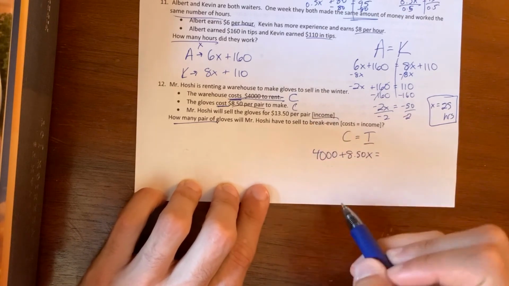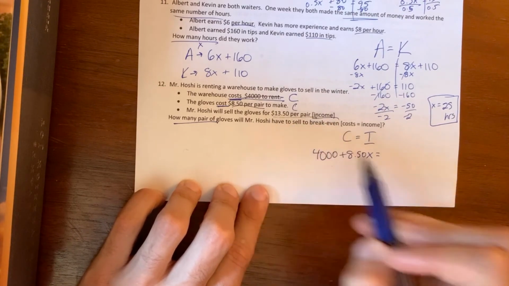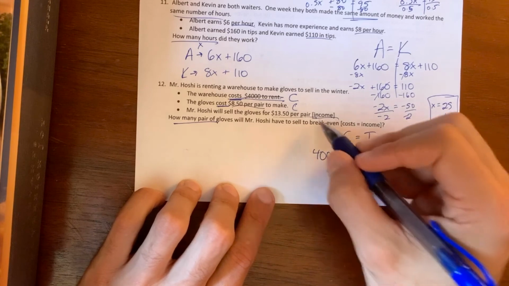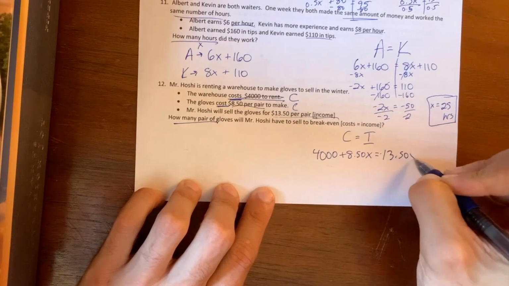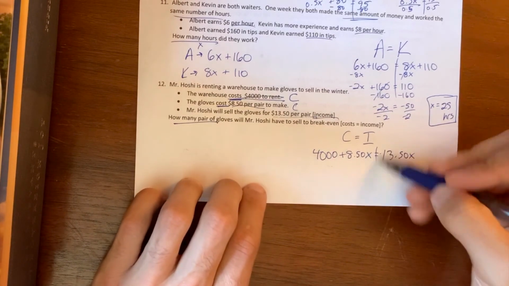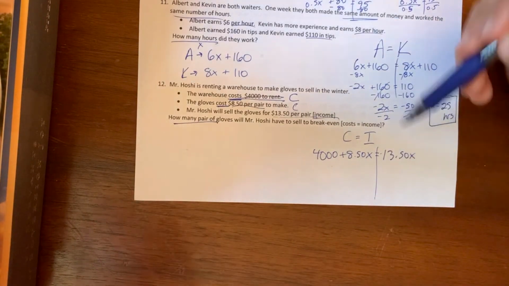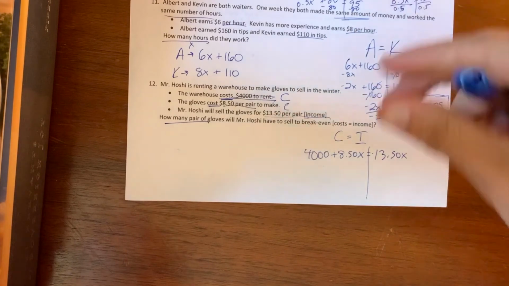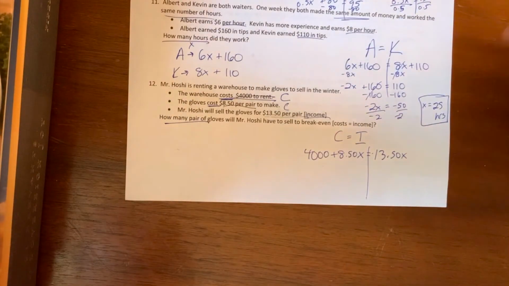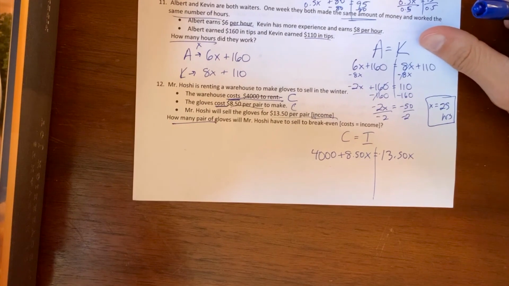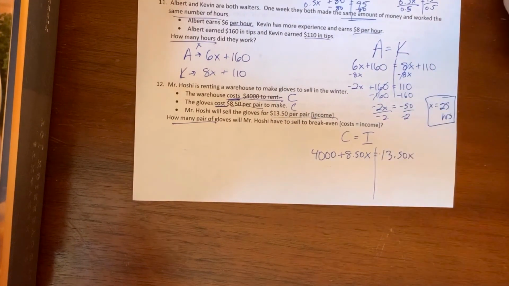And then it makes it clear for me here as well that 1350 per pair, 1350 is income. That's how much he is selling them for. So 1350x on the right. Okay. And again, it has an x with it because it does say people are paying him 1350 per pair. For each pair that he sells, he makes 1350. Okay. So there's my setup, and now I solve.